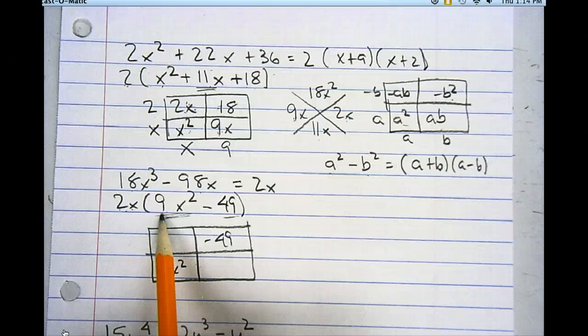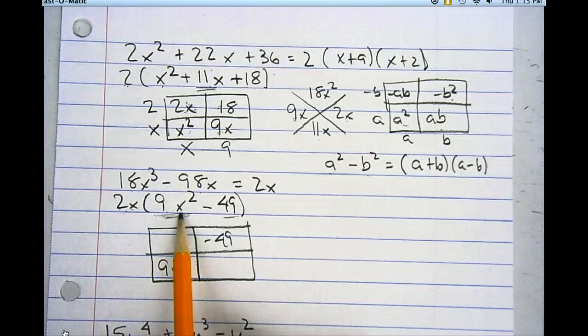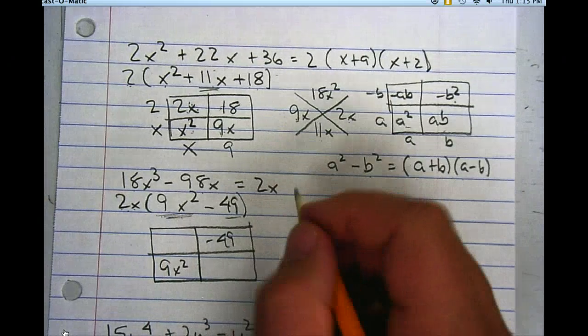Well, what's the square root of 9x squared? Well, the square root of 9 is 3, and the square root of x squared is x. So that's just going to be 3x.